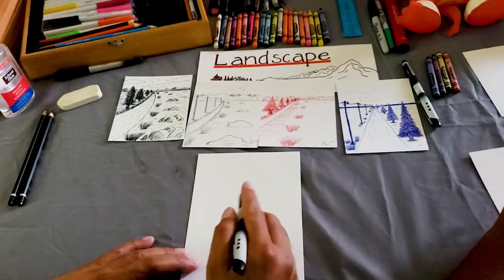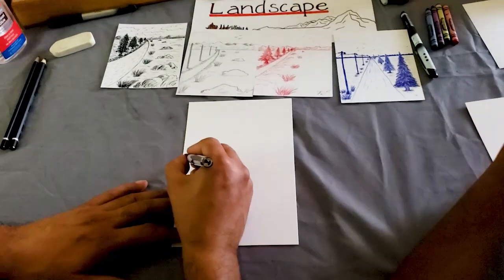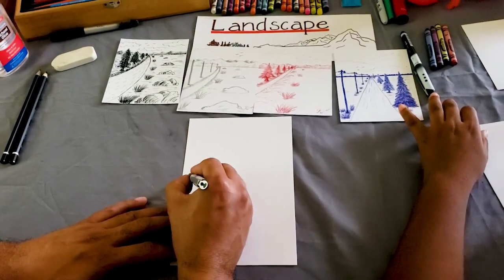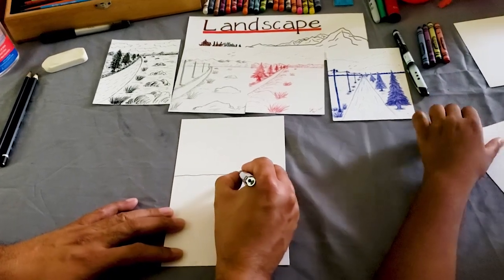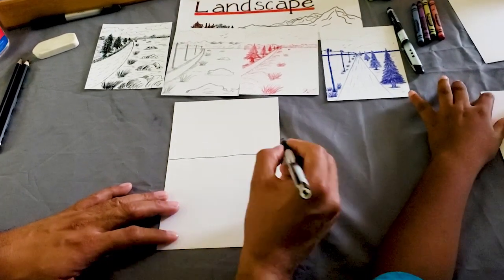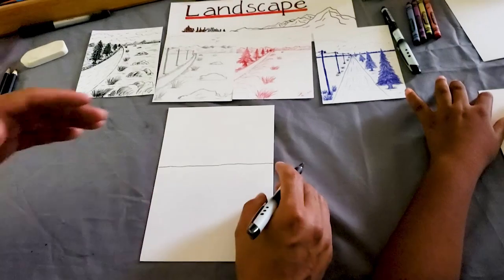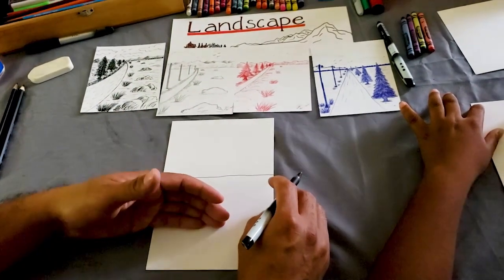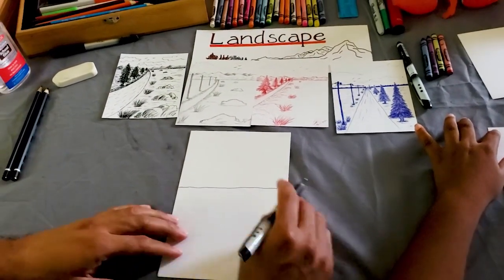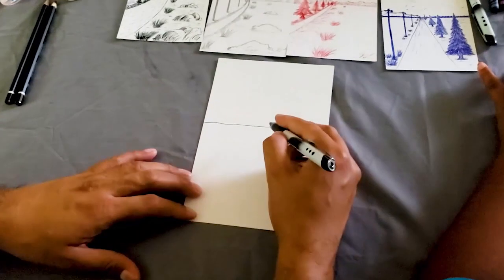So the first thing I want to do, I'm going to draw my horizontal line. You can use a ruler, try to be as straight as you can, that's alright. This horizontal line that separates the sky from the land, we call it the horizon. And that is where everything will converge to.